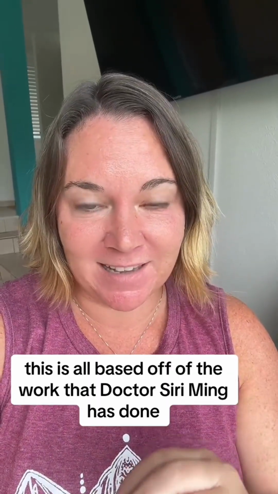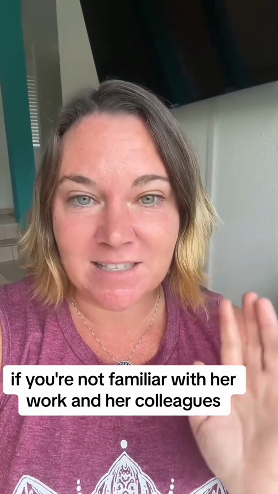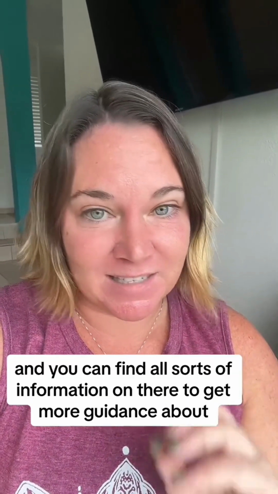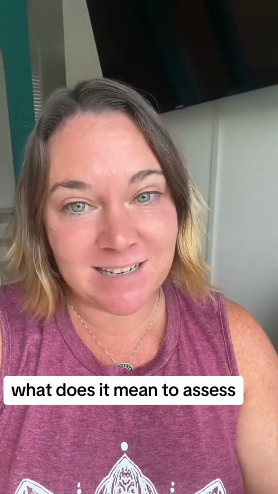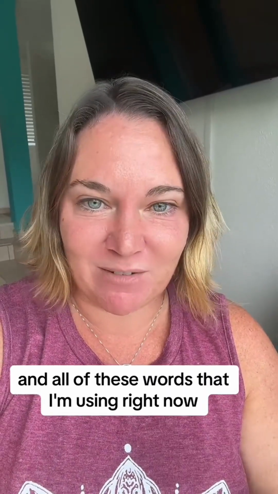This is all based off of the work that Dr. Siri Ming has done. If you're not familiar with her work and her colleagues, definitely you need to check it out. Go to siriming.com and you can find all sorts of information on there to get more guidance about what does it mean to assess foundations of generativity and all of these words that I'm using right now.